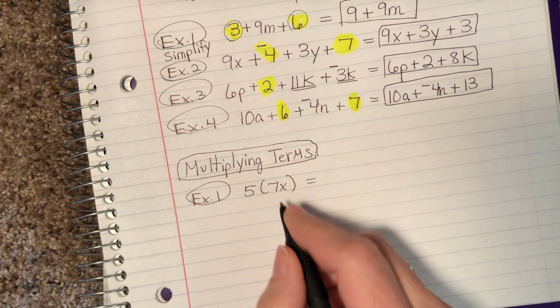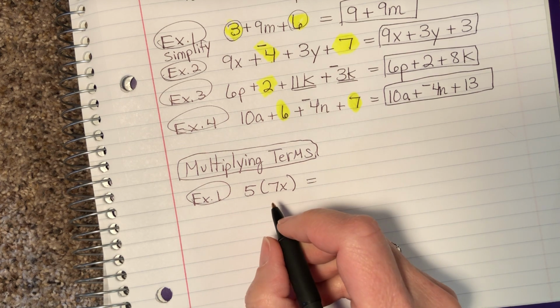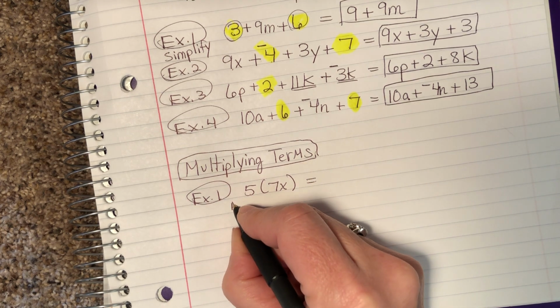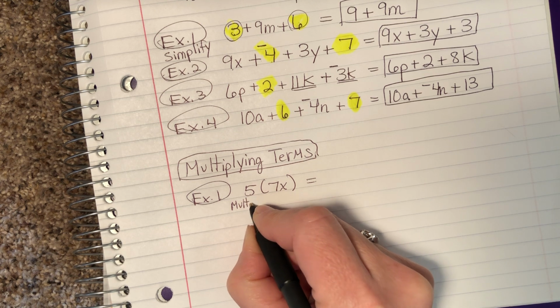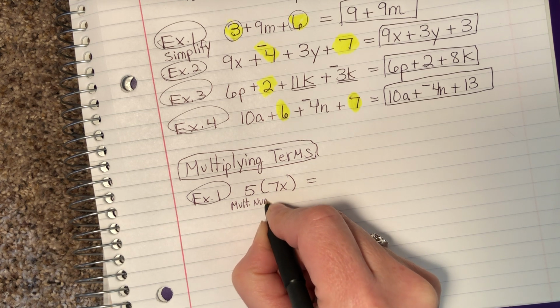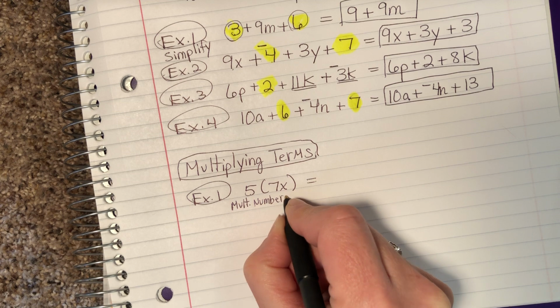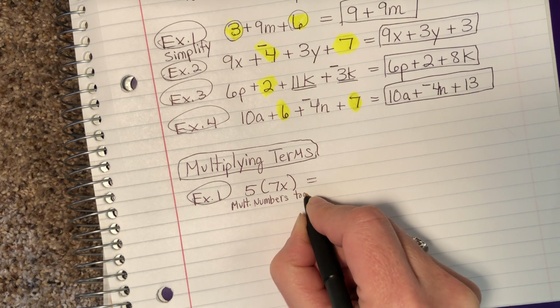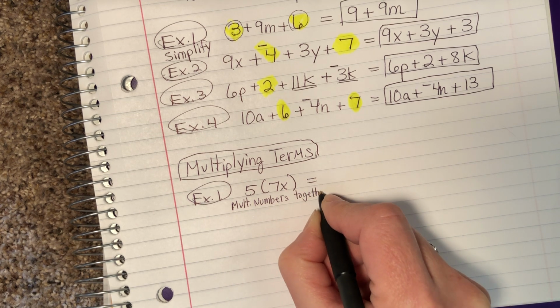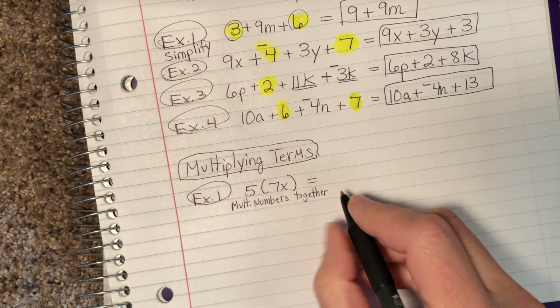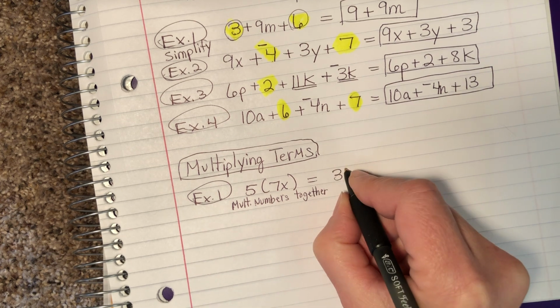And so you want to multiply the numbers together. So that's going to be 35.